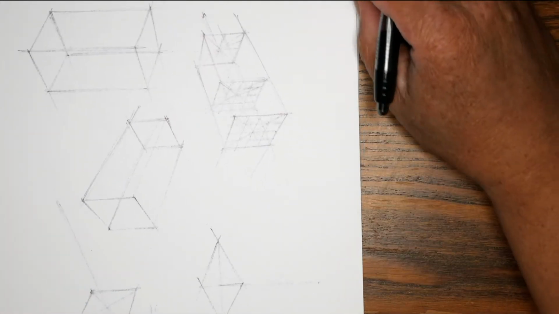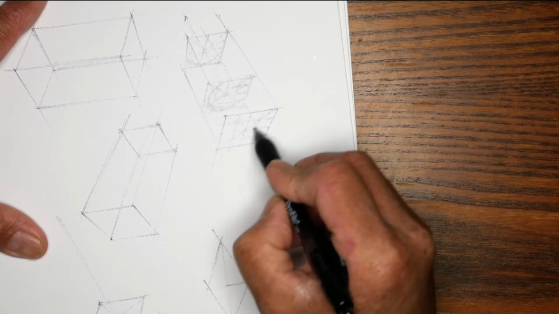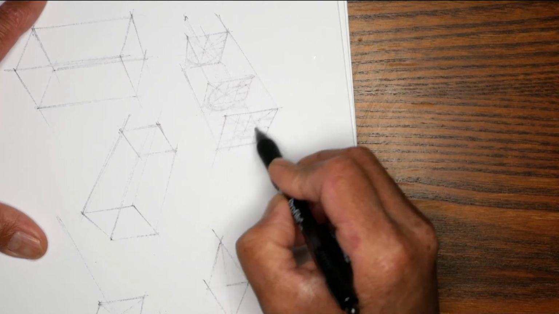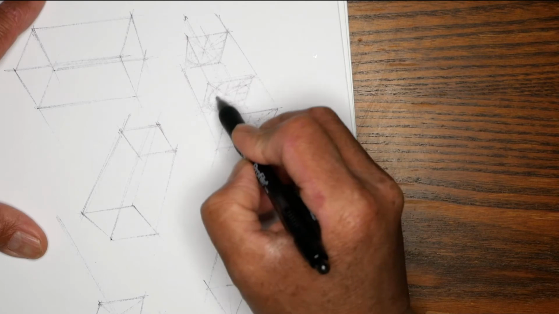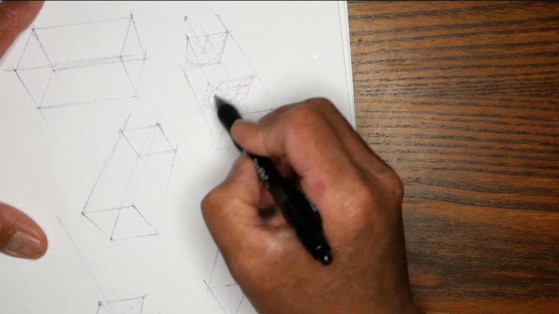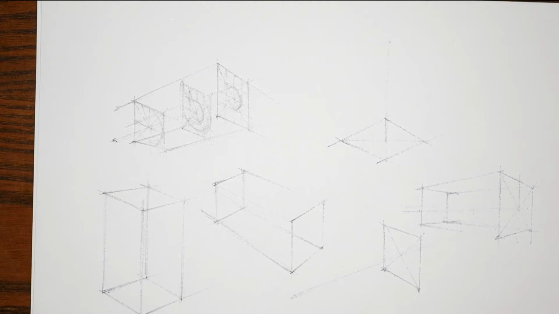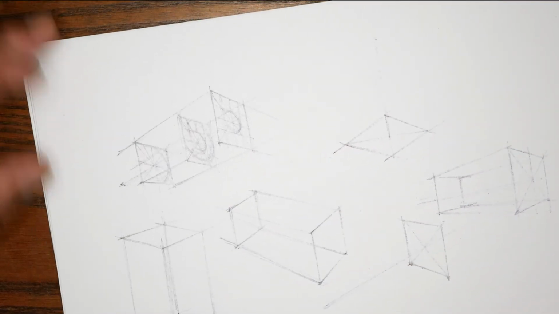Just going to drop my ellipses in now. And this one, because this is going to be my smaller cylinder, I'm only going to do that ellipse at the front. I'm also going to do the one inside this square. And now we can construct the body of the cylinder.